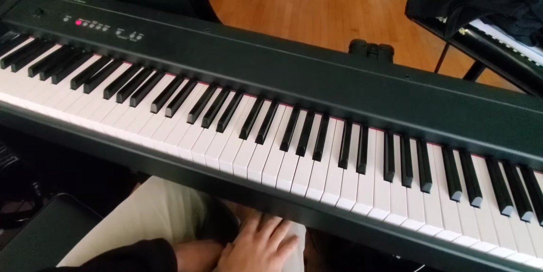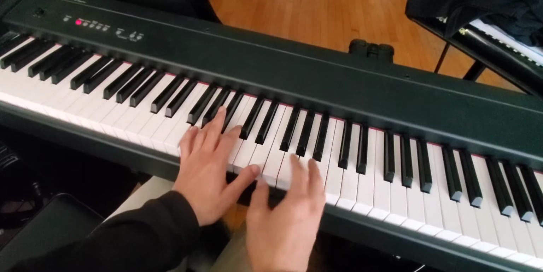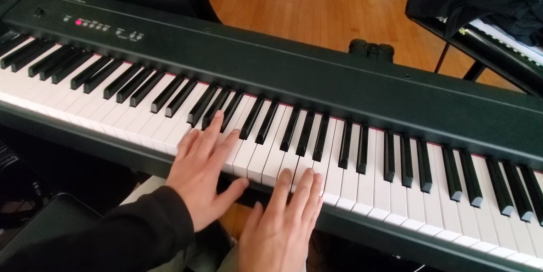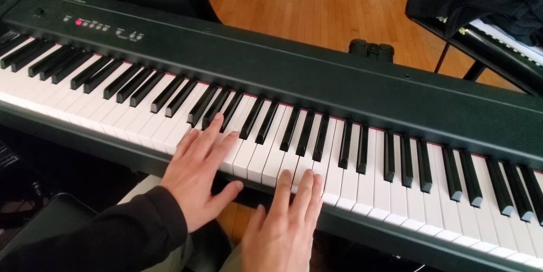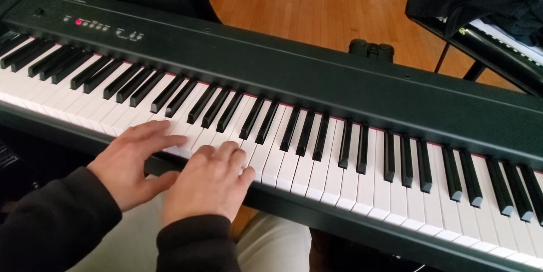Alright, let's talk about some chord progressions as it relates to composing stuff. Simple stuff like lo-fi beats. And one of the most common things they use is just simple diatonic progressions. What do I mean by diatonic?